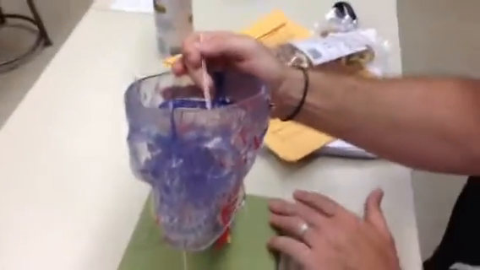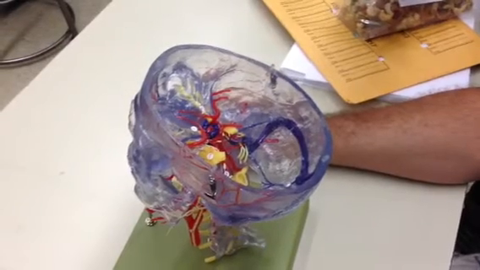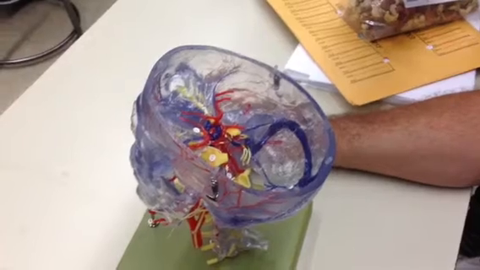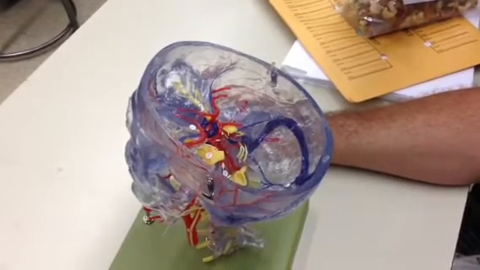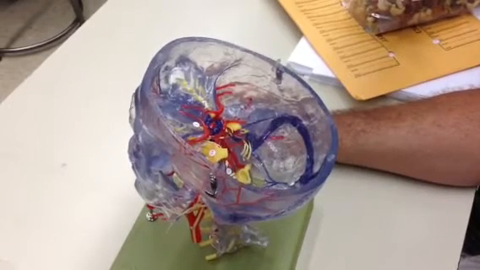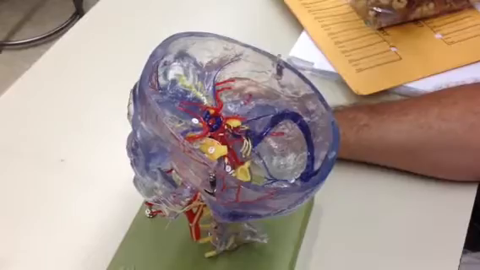Okay, so hopefully that covers it. So just to review, make sure you know your internal carotid, your external carotid, your vertebral artery. You should know the basilar artery. You should also know the posterior communicating artery, anterior communicating artery, and then anterior, middle, and posterior cerebral arteries.